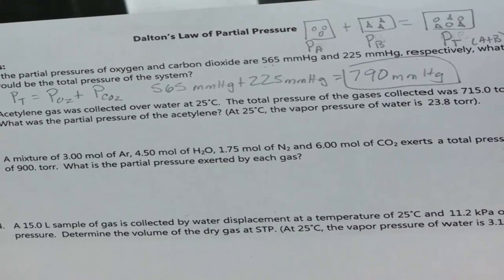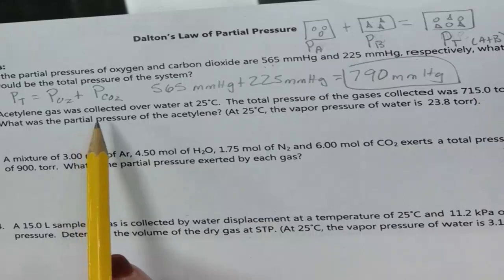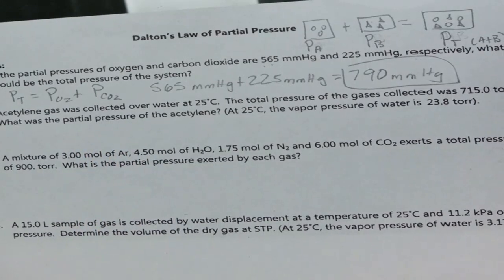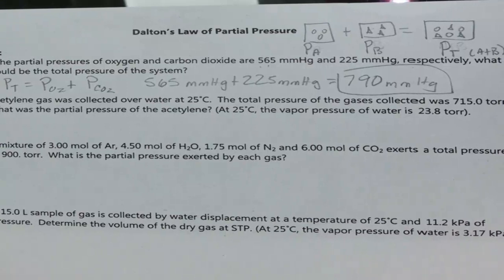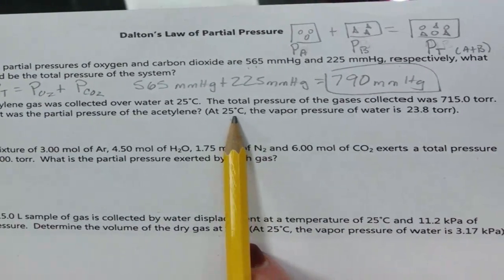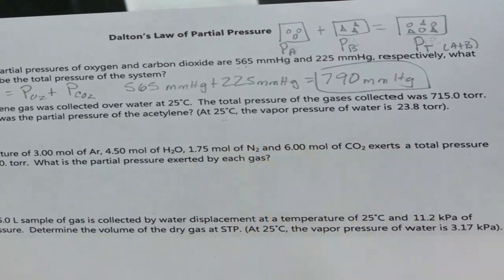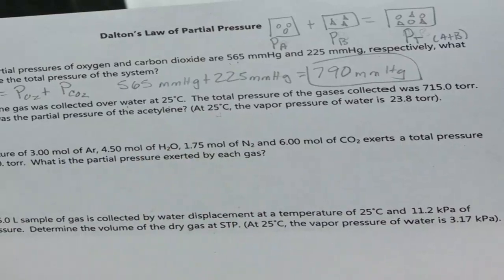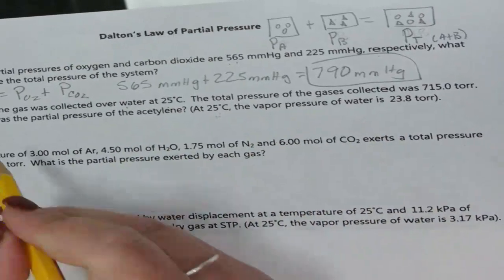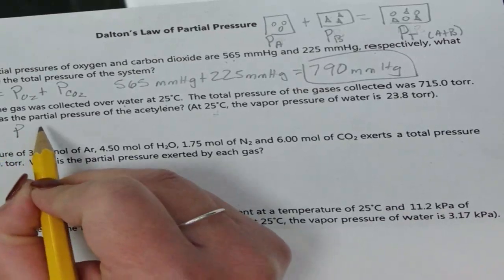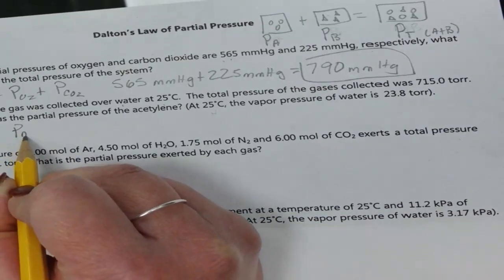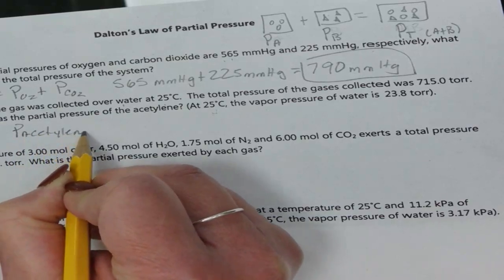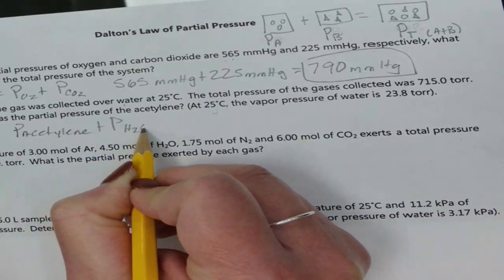So let's look at number 2. Acetylene gas was collected over water at 25 degrees Celsius. The total pressure of the gases collected was 715 torr. What is the partial pressure of the acetylene? And I've given you at 25 degrees Celsius the vapor pressure of water. All right, so this was collected over water. So what that means is we have two parts. We have the pressure of the acetylene gas, and we have the pressure of water vapor.